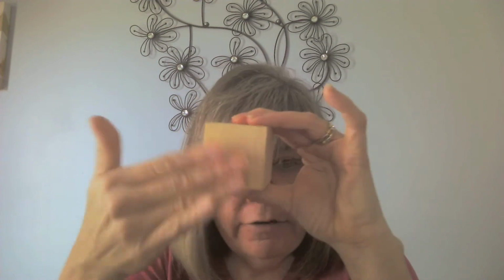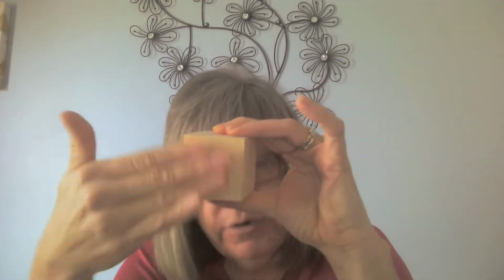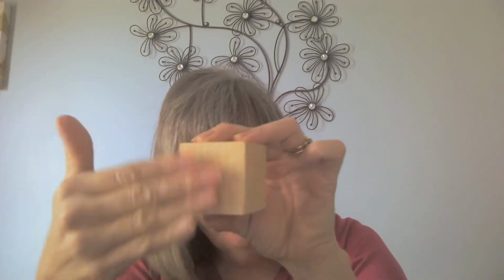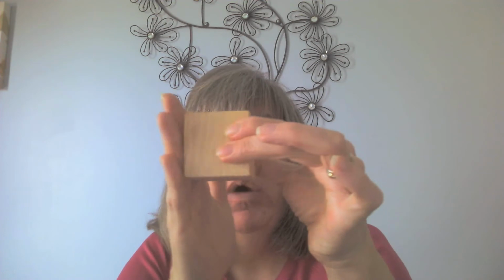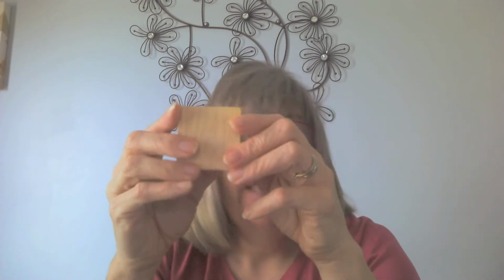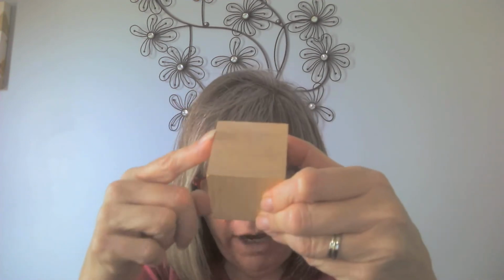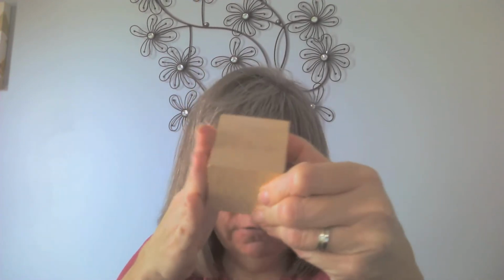Now, a cube has 6 square faces. The faces are the flat sides. So here's 1, and then another one on the back. That's 2. 1 on the top makes 3, 1 on the bottom makes 4, 1 on the side makes 5, and last on the side makes 6. 6 square faces.